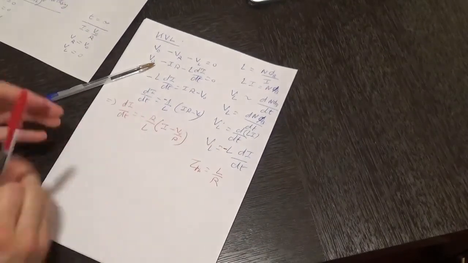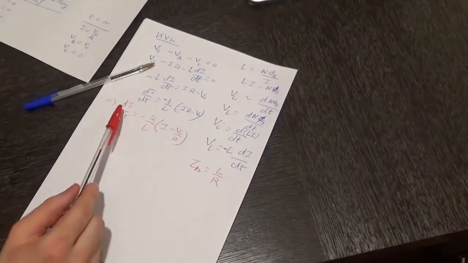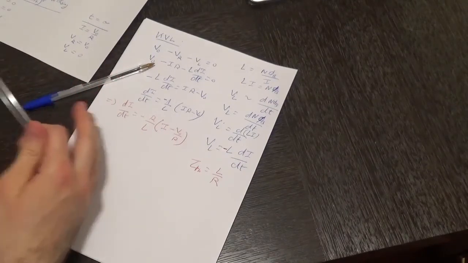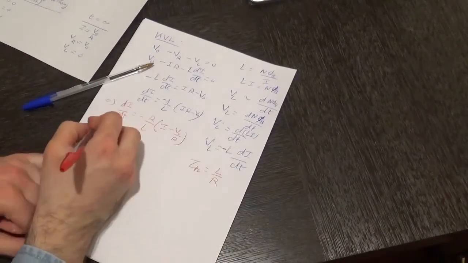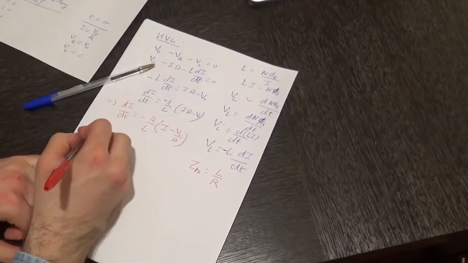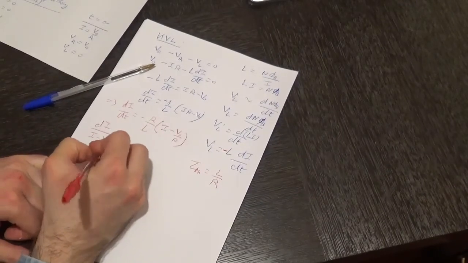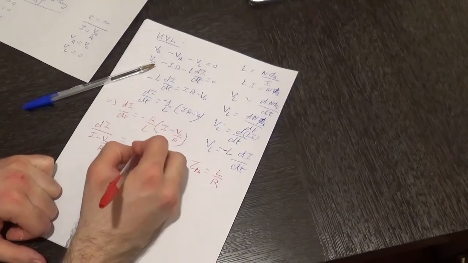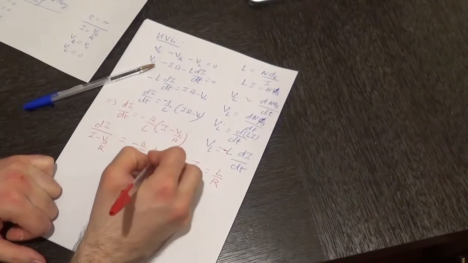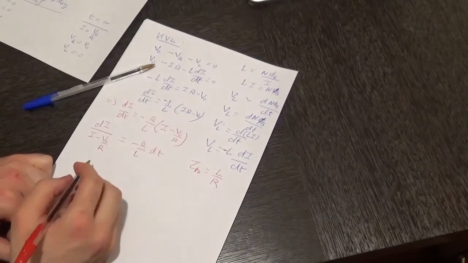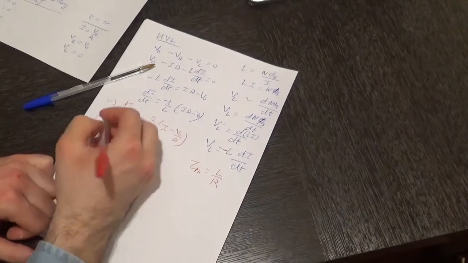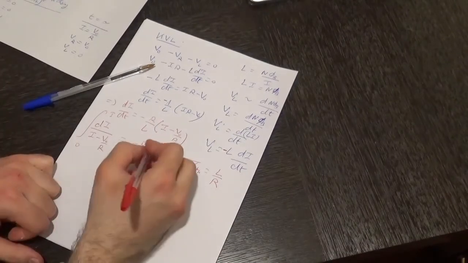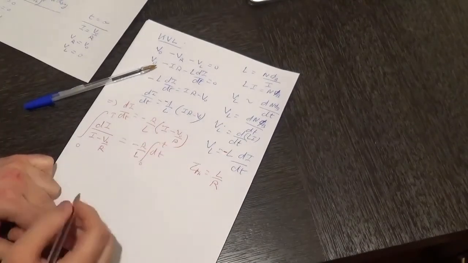And then we have to do a separation of variables. So all the dI variables are going to be taken to one side and all the dt variables to the other side. So dI over I minus V0 over R is going to be equal to minus R over L times dt. And then we integrate. Here we are going to integrate from 0 up to a certain arbitrary current I, and here from 0 up to a certain arbitrary time t.